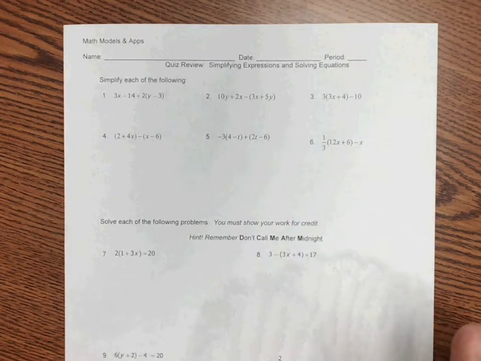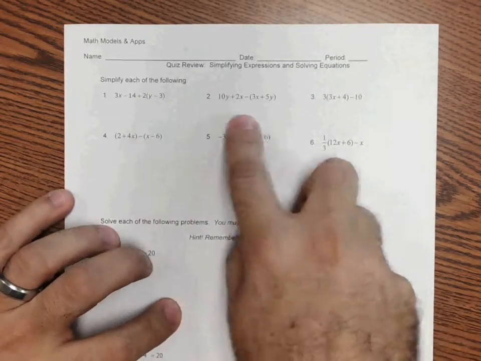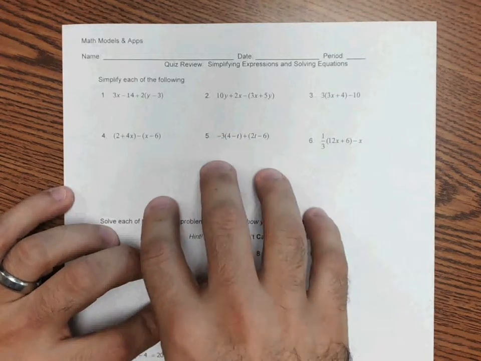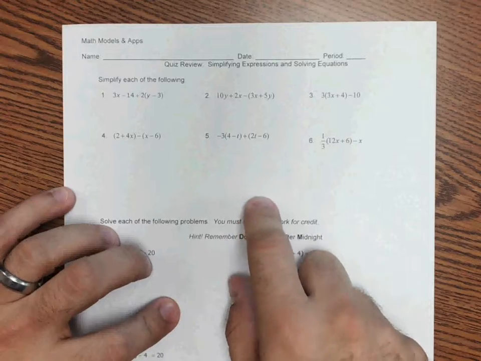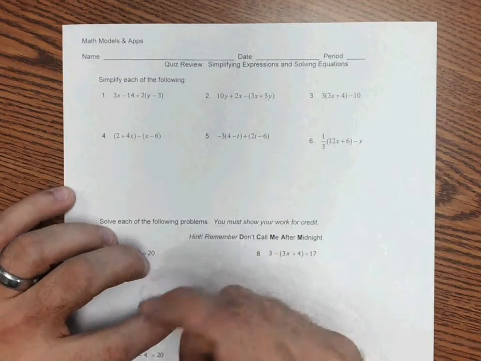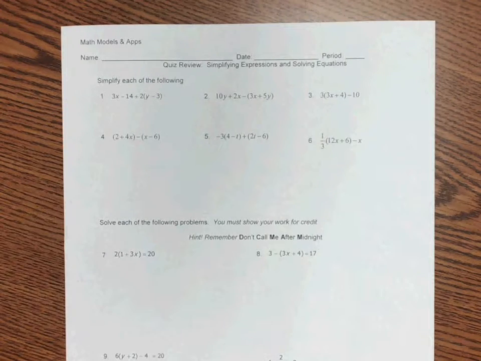So what we do here is I'm going to go through each problem, work them out, and explain how I'm working them out, so that you can check your answers, ask any questions you may have, and maybe pick up a few new skills before the quiz tomorrow. Now this is a long review, it's more questions than usual, so we're going to get right into it.